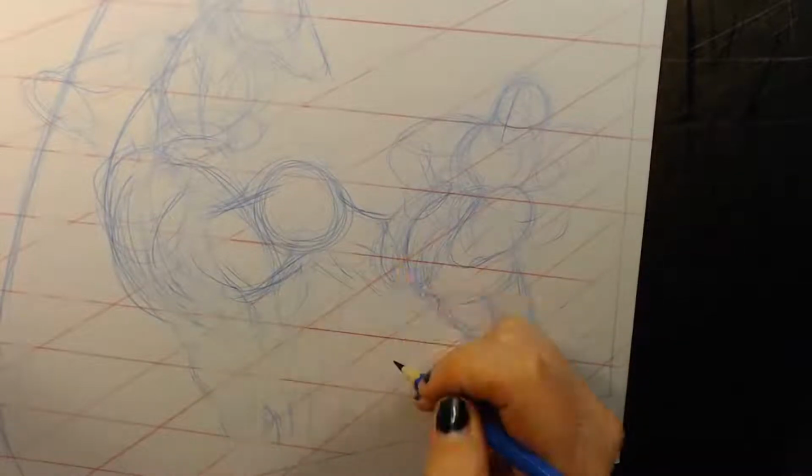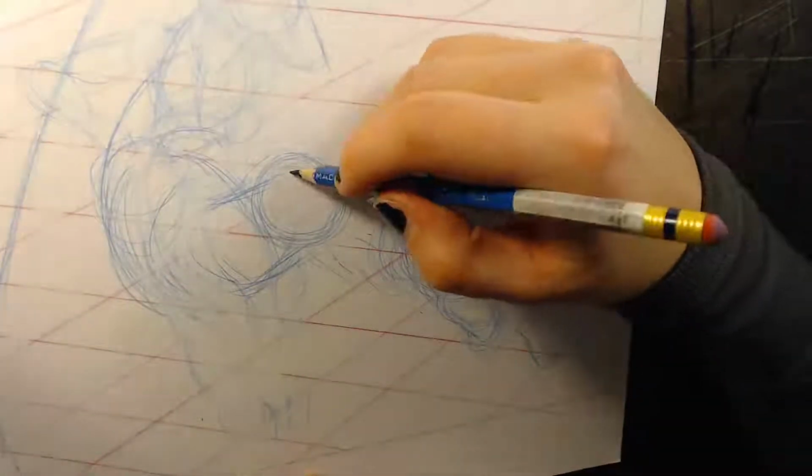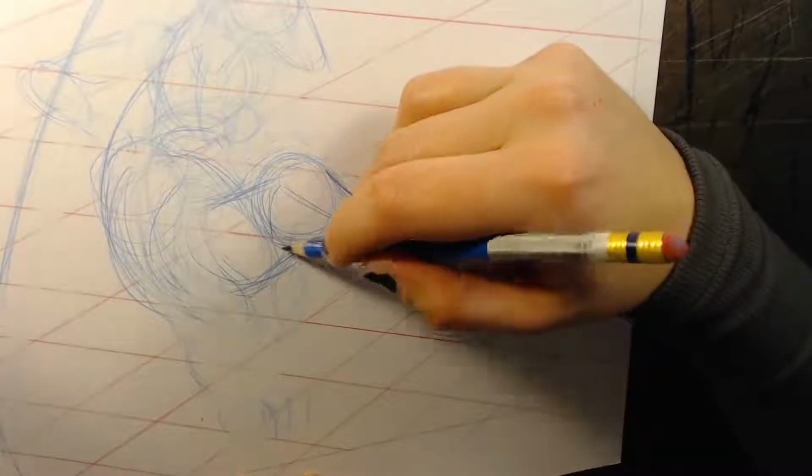And here's his big goofy face. Which actually, that's not the shape his head needs to have. Have kind of a wedgy shaped head.